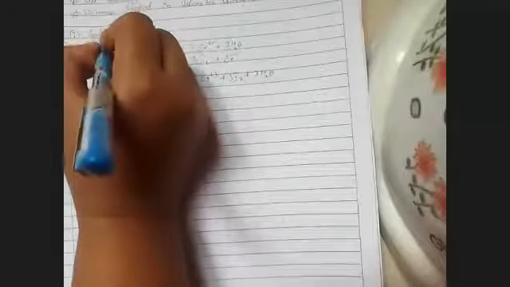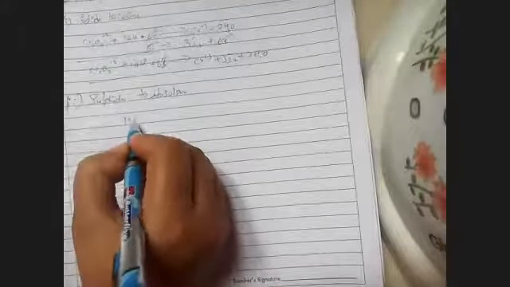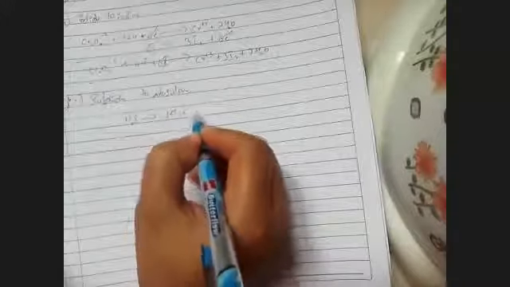Iodide, sorry, I made a mistake. Iodide means I minus to iodine, I2. So here sulfide means H2S to 2H plus plus S. This is your second reaction.